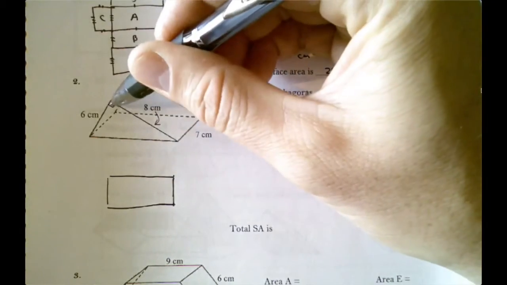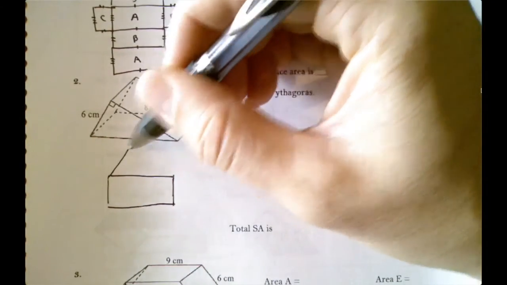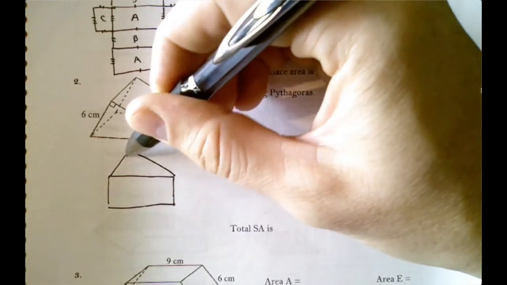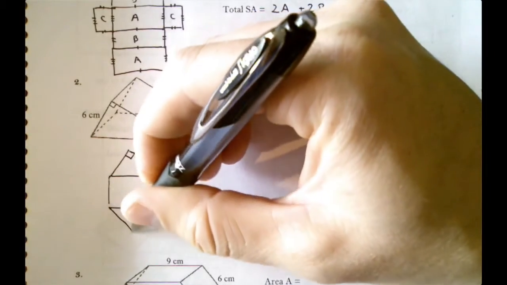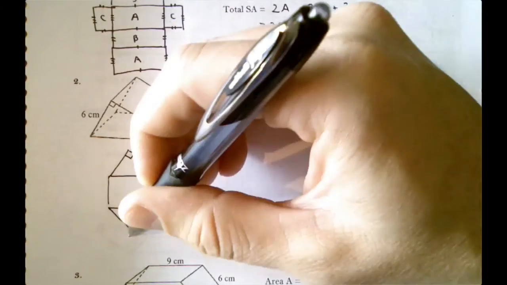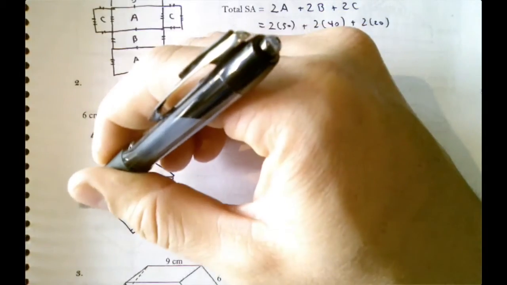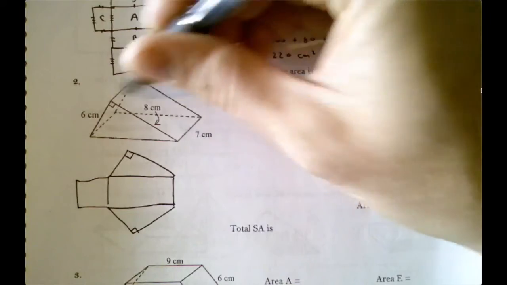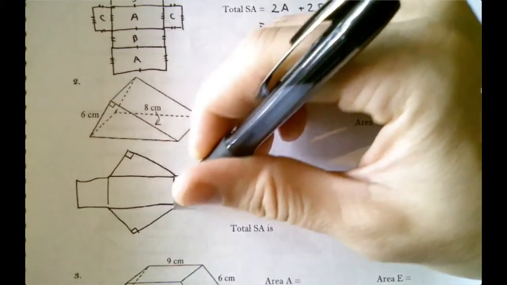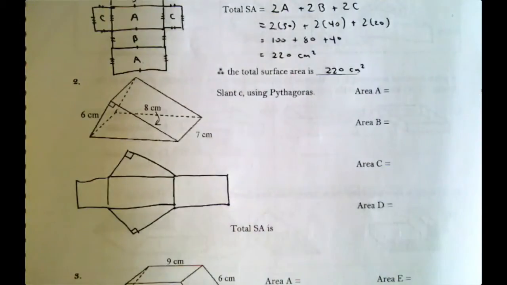And off of that rectangle, we have 2 triangles that are right angles. On the back, we have another rectangle. And on the front, we have a big rectangle. And there's our net. Let's see if we can put some measurements on here.